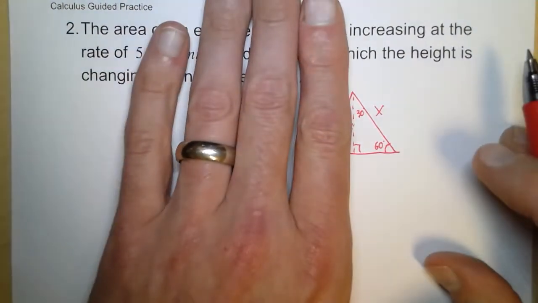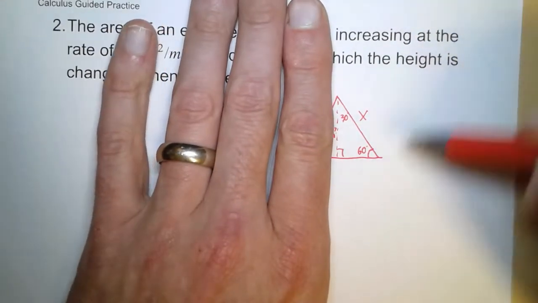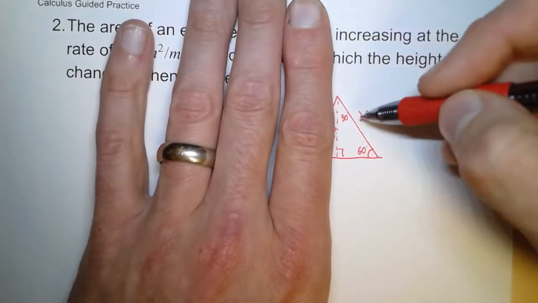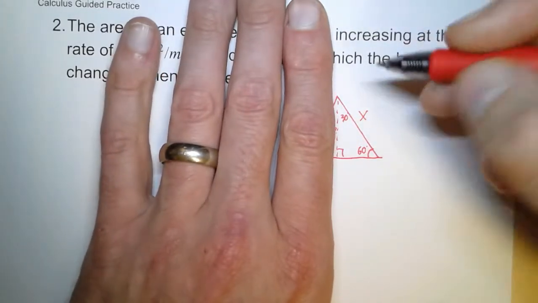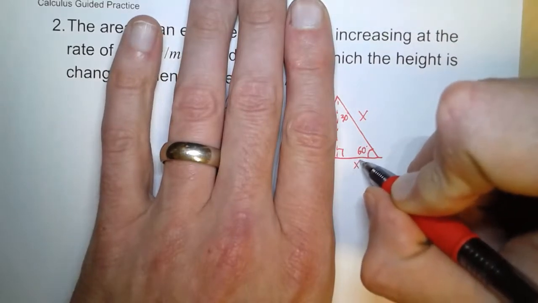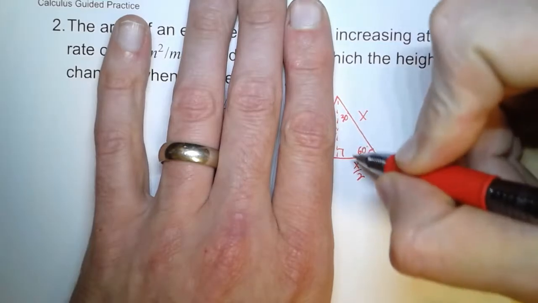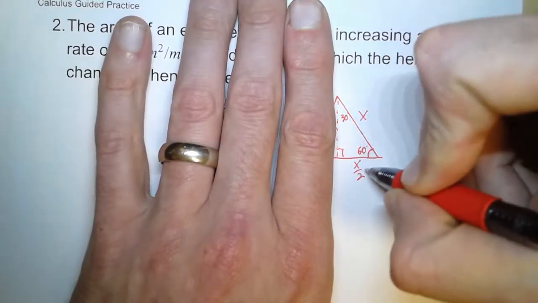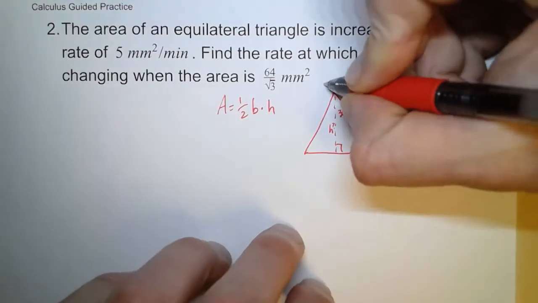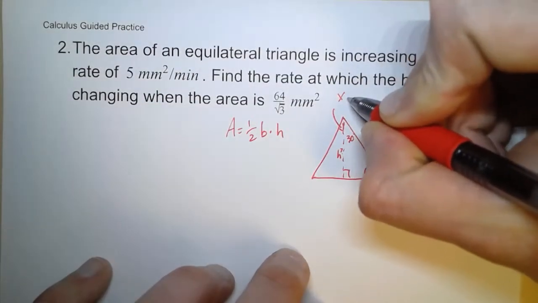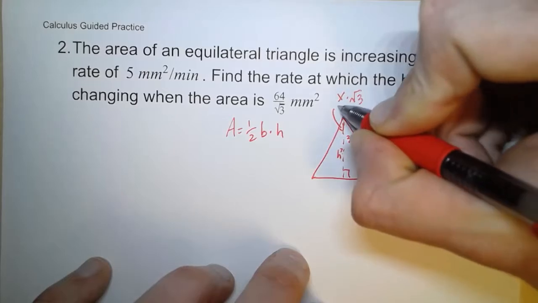So if I cover this up, I can just treat the half of this equilateral triangle like a 30, 60, 90 right triangle. And so if x is my hypotenuse, then down here I have x over 2 as my short leg. And so the height is square root of 3 times this length. So this length right here is going to be x times the square root of 3 all over 2.